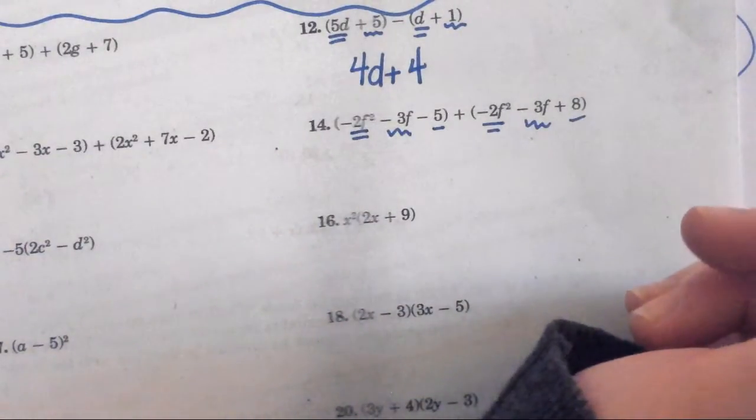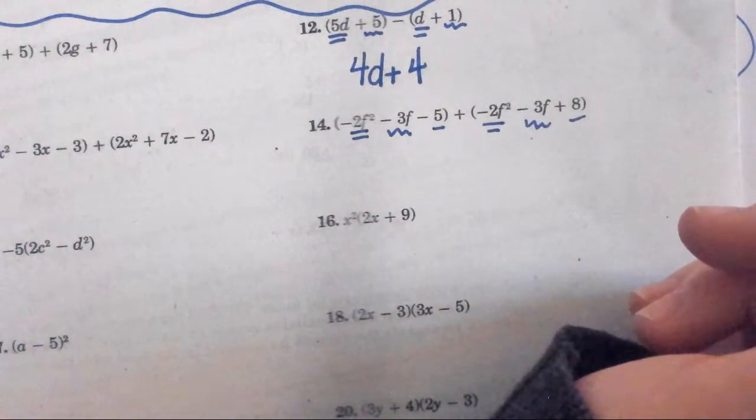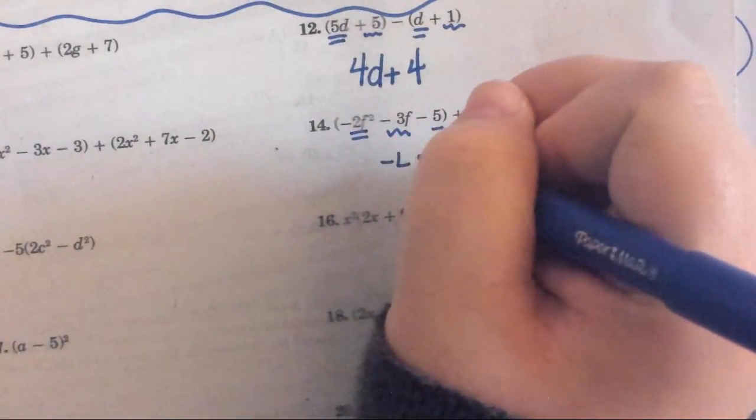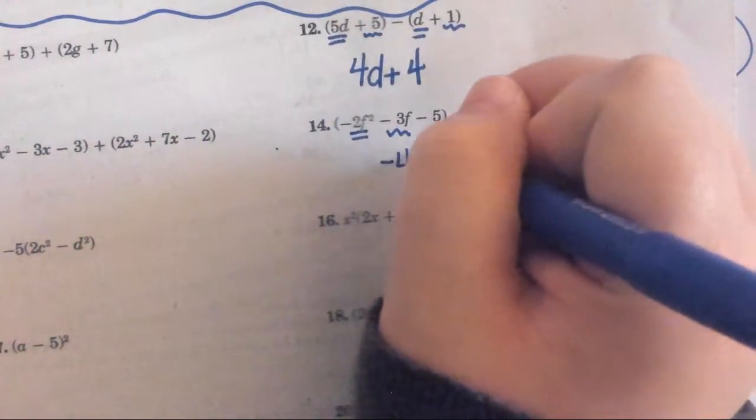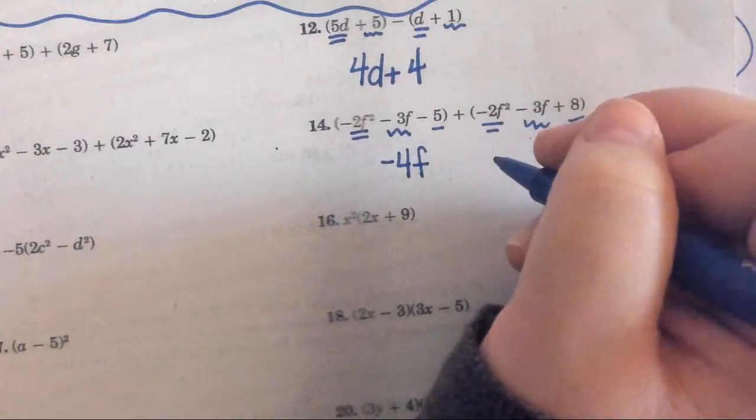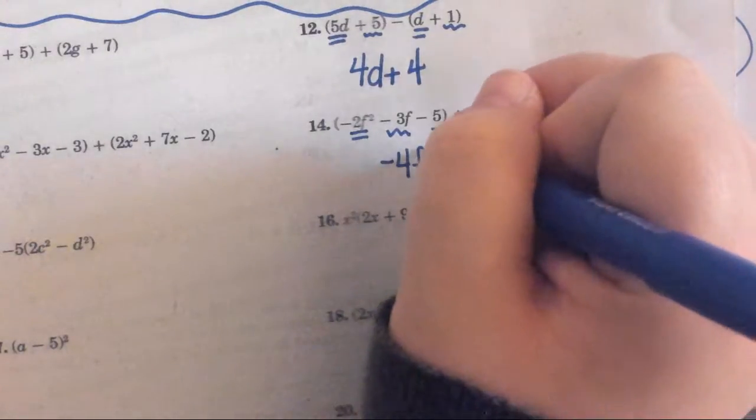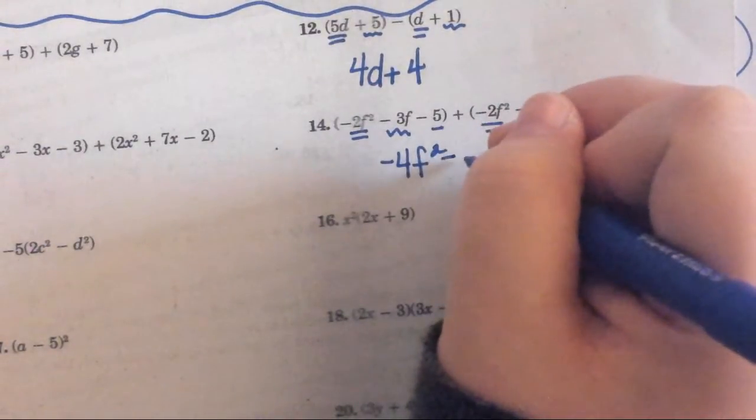You're making me sad. You need sadder. Negative. Negative what? 4m squared. Why are we at one? It's negative 4 up to the second. Yeah. Minus.